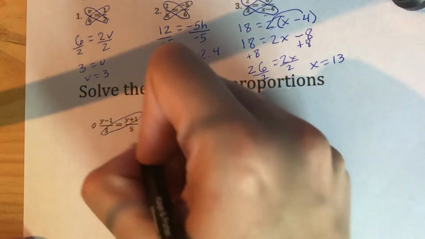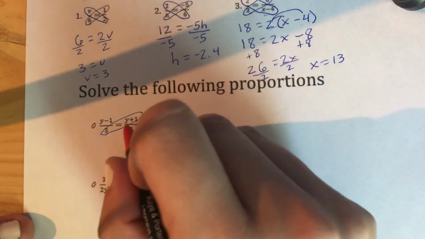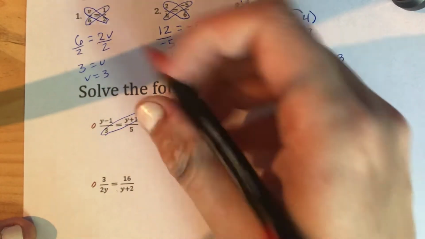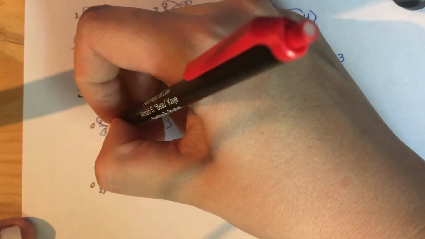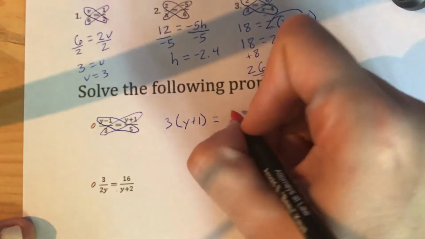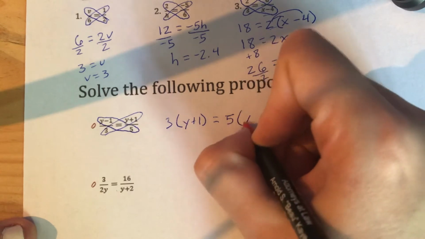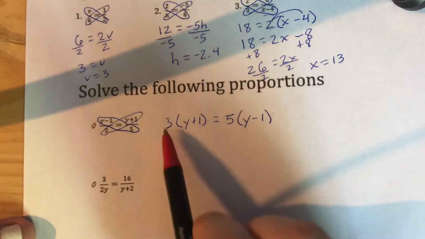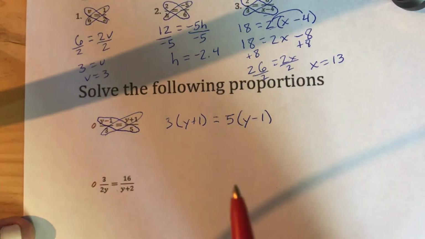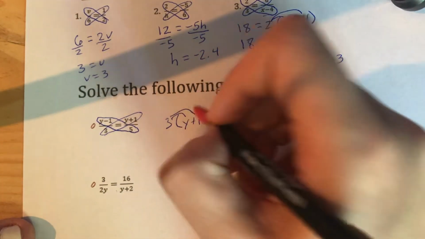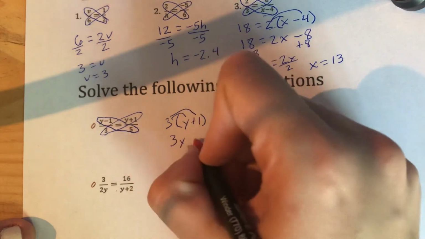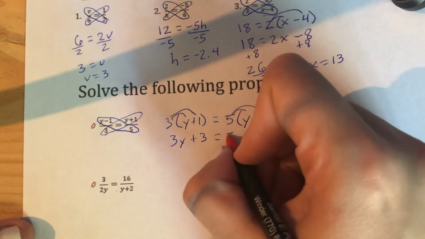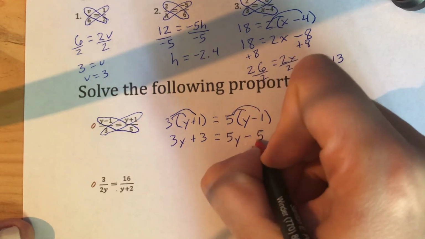Okay, so we'll do this first one. 3 times y plus 1, so that's 3 times (y plus 1) equals 5 times (y minus 1). From there, make sure you put these in parentheses. If you don't, you'll forget to distribute. So then we're going to distribute on this side. So this becomes 3y plus 3. We're going to distribute on this other side, so 5y minus 5.